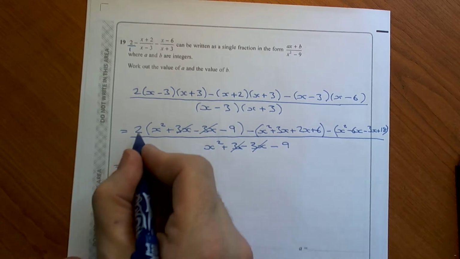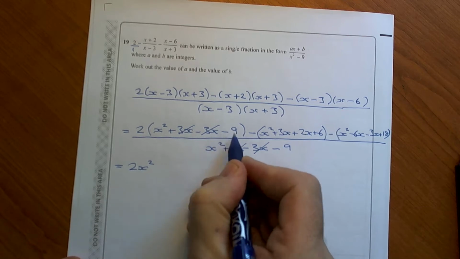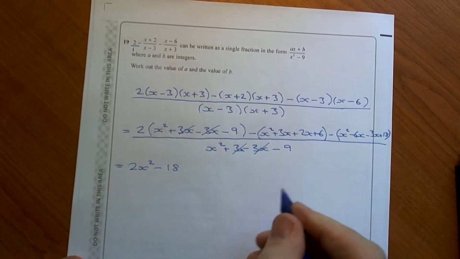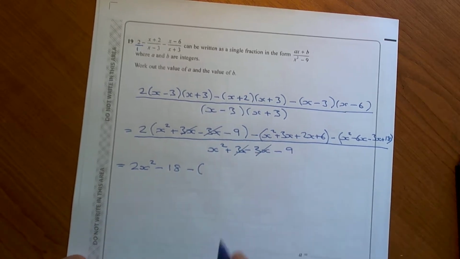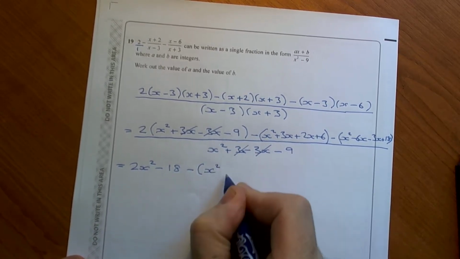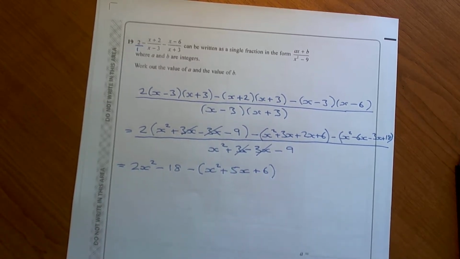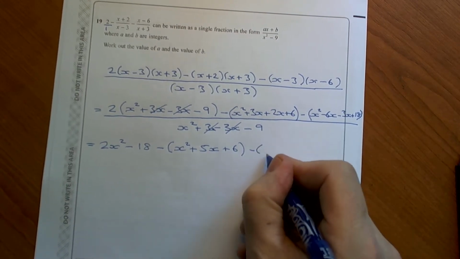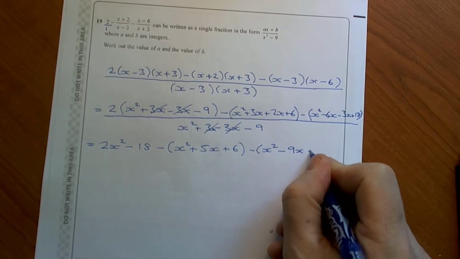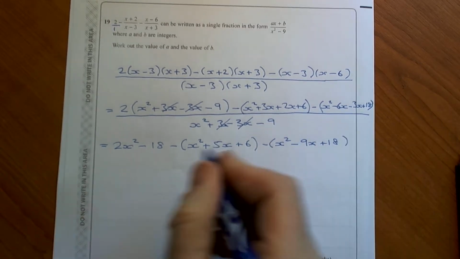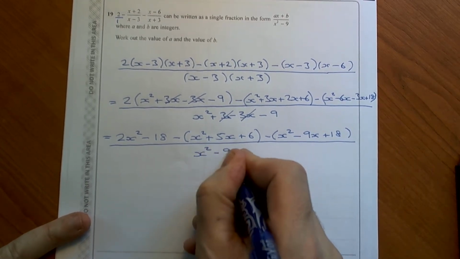So what have we got here? We've got 2 times x squared, so we've got 2x squared. 2 times minus 9 is minus 18. Then let's work out. I'm just going to put a minus sign and keep all these brackets together. I'm going to have x squared plus 5x plus 6 in that middle bracket. And then in the final bracket, I'm going to have x squared minus 6x minus 3x is minus 9x plus 18. And that's going to be all over x squared minus 9.